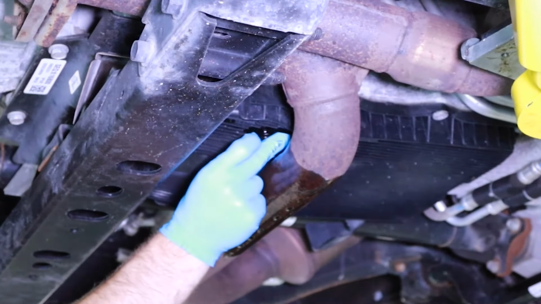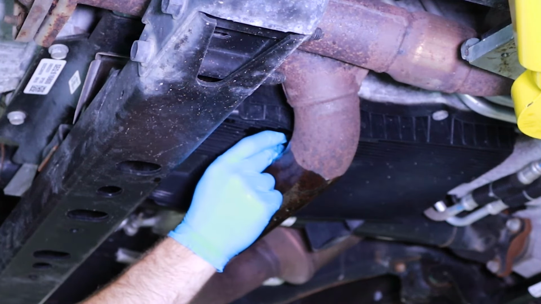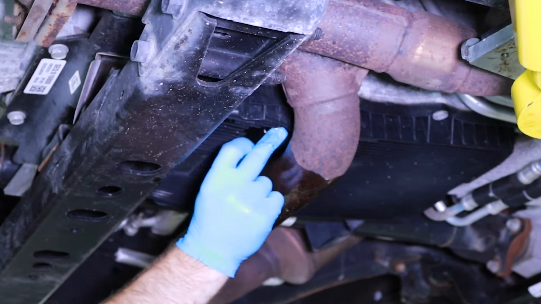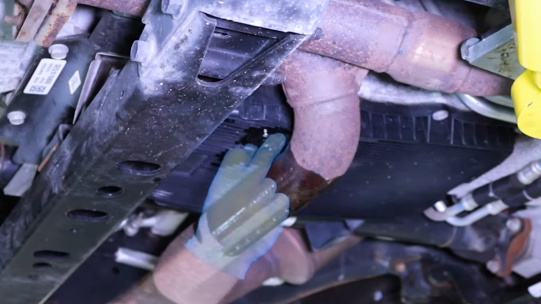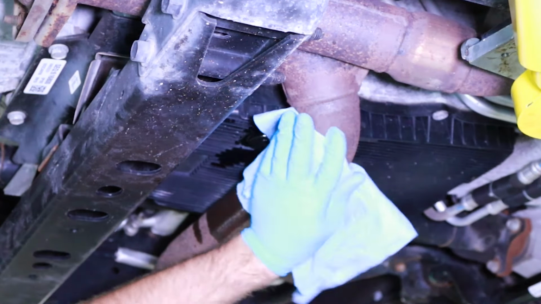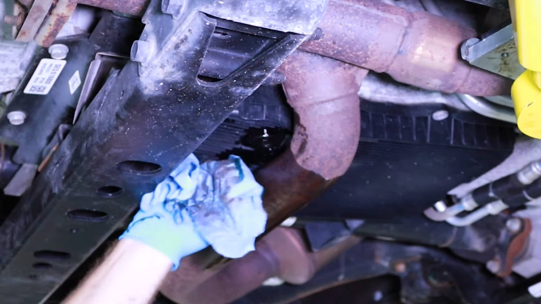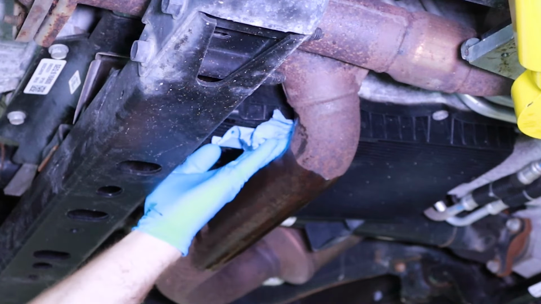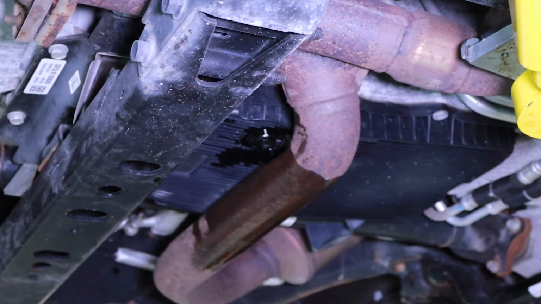Once the fluid is done draining, you can reinstall and hand tighten the drain plug, threading it in a clockwise direction. Using a rag, clean the excess fluid from the exhaust and drain plug area. This will minimize fluid dripping as you work under the transmission pan area.